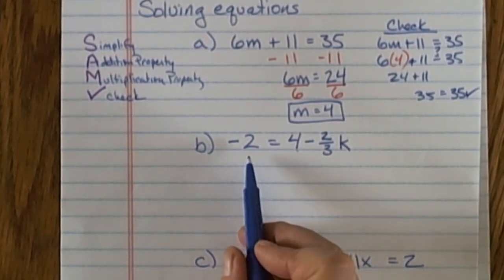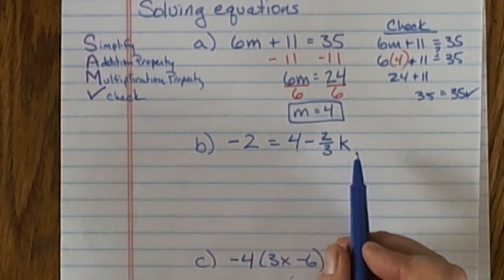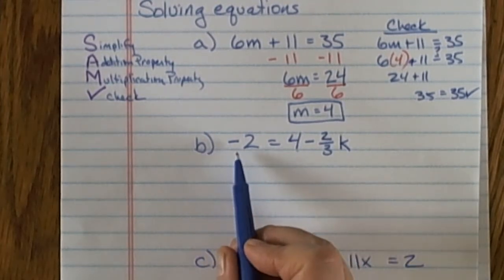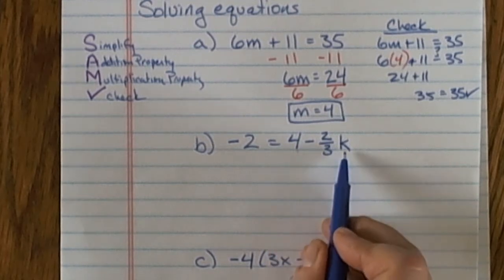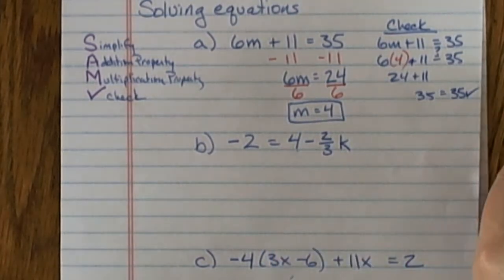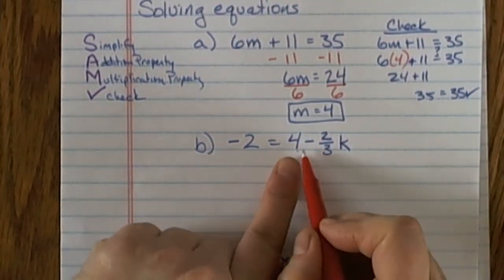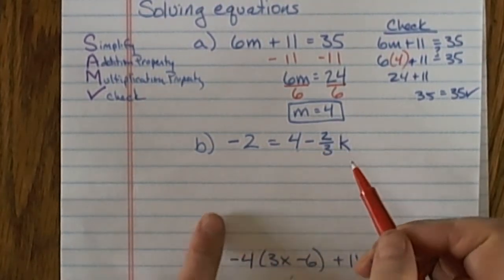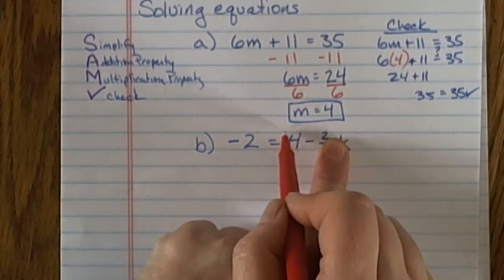On example number 2 here, B, I again start with, can I simplify something on either side of the equation? The left side is just a number. The right-hand side has two terms, but they're not like terms. One has a k and one's just a constant, so I cannot simplify. So I move on to my next step, the addition property. I'm focusing on the side with the variable. I am going to leave the variable term itself alone and get rid of anything else.